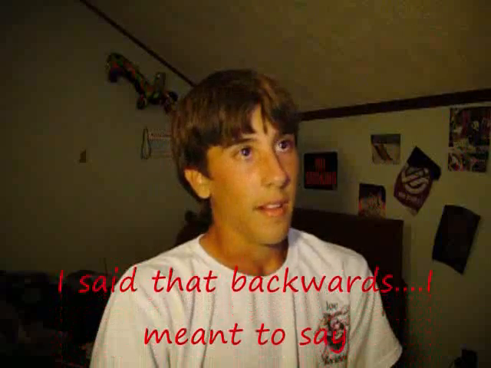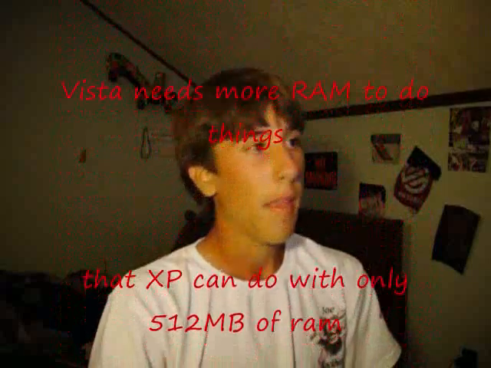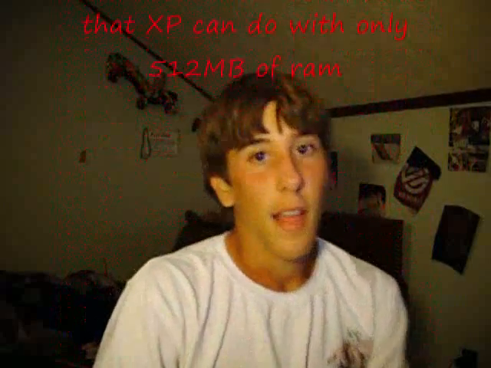Also, Vista is a PC hog. Between all the effects it has in the sidebar and all the other crap it has, it takes up a lot of your RAM and computer usage right off the bat. So a gig of RAM on Vista is like 2 gigs on XP. You need twice as much RAM on Vista just to have it run as smooth as XP. I don't know, it's a computer hog.